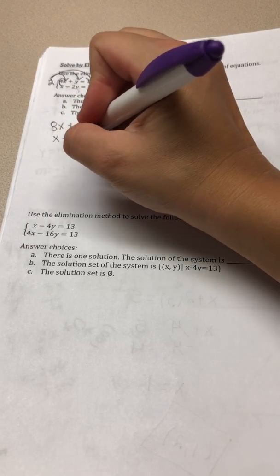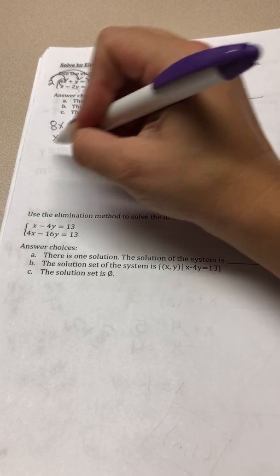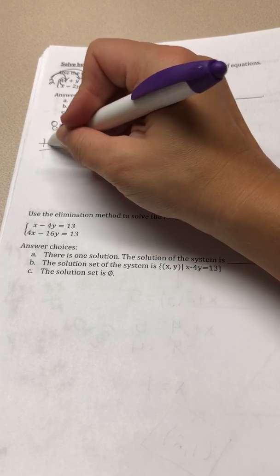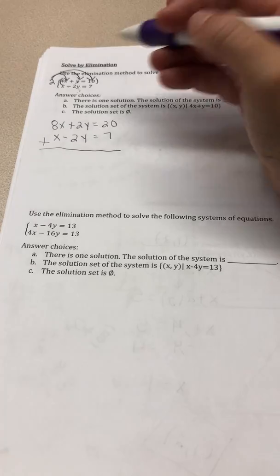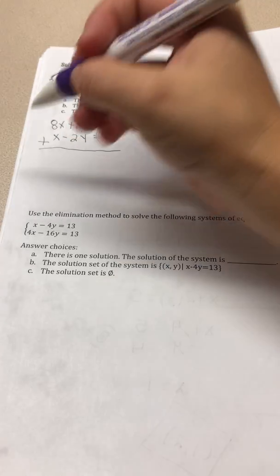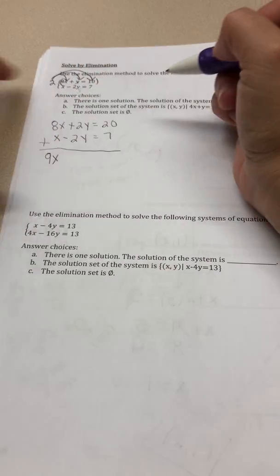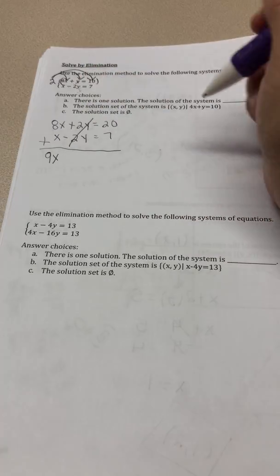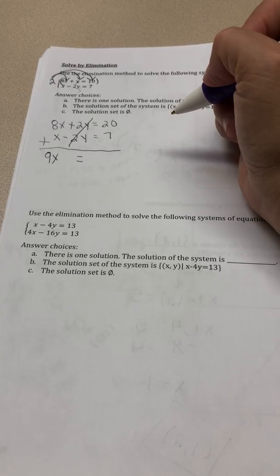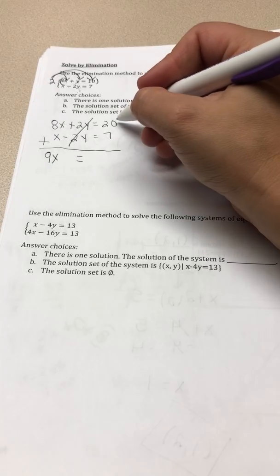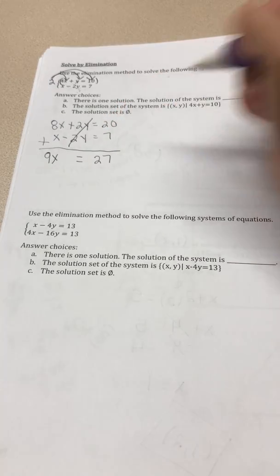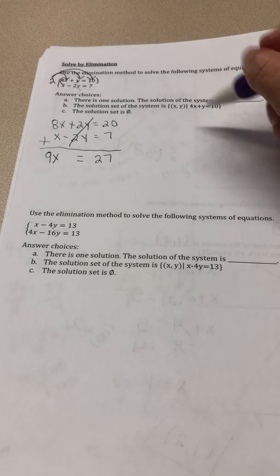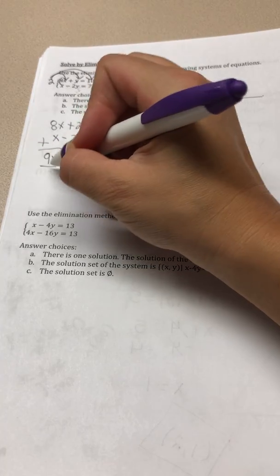The second equation is already negative 2y, so it's already set up good to go for us. So we're going to add these two together. 8x plus 1x would give us 9x. 2y minus 2y would cancel out and give us 0. That's what we wanted. We wanted to eliminate one of the variables. 20 plus 7 will give us 27.